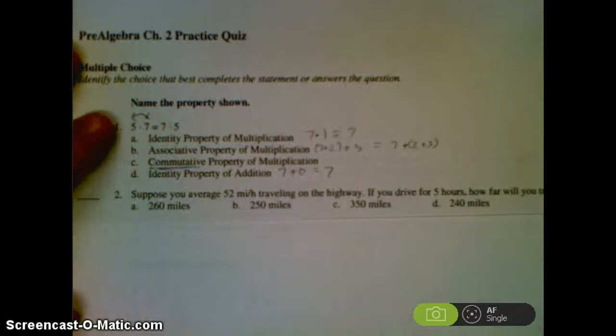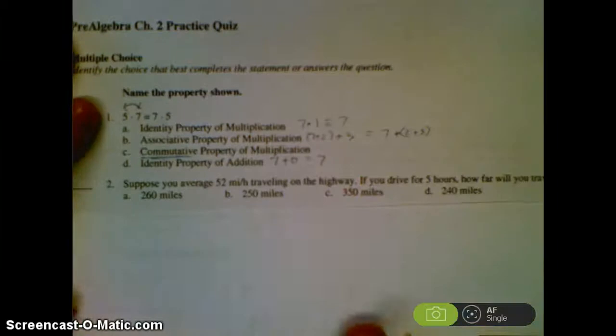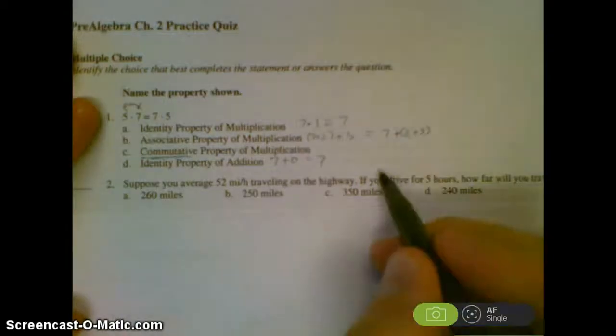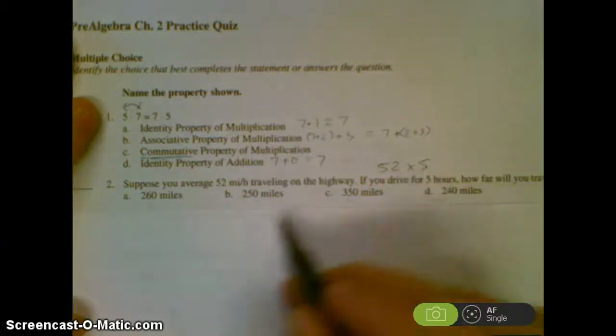Question 2, suppose you average 52 miles an hour traveling on the highway. If you drive for 5 hours, how far will you travel? So that's 52 times 5, because I'm traveling 52 miles in every hour. So if I did 1 hour, it would be 52 miles. 2 would be 104. I can multiply to find the answer is 260.